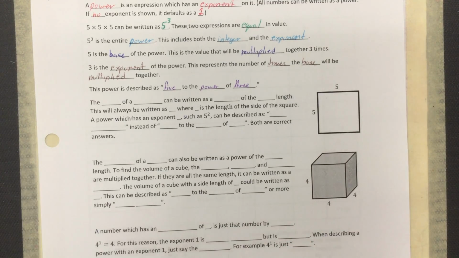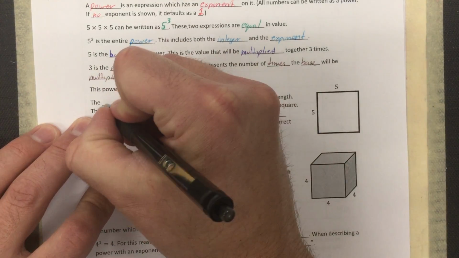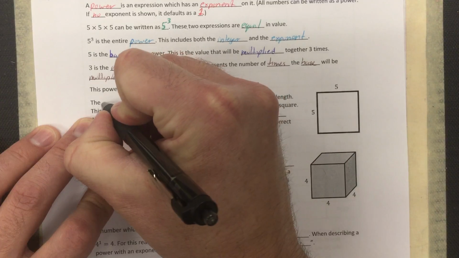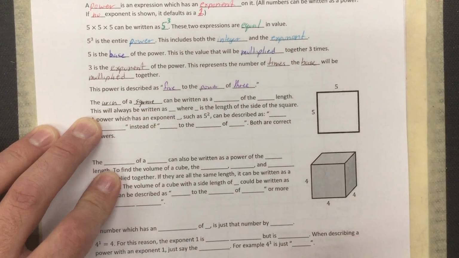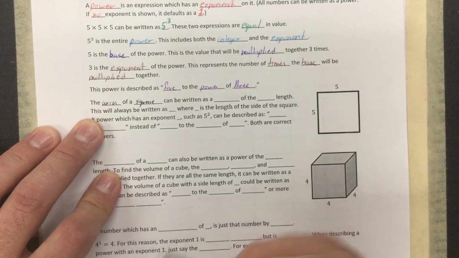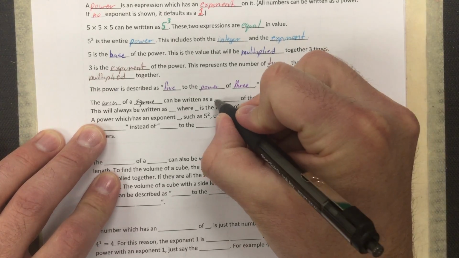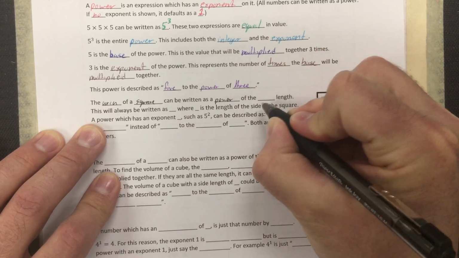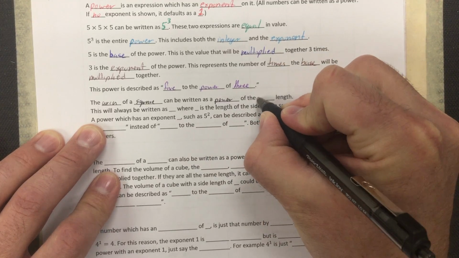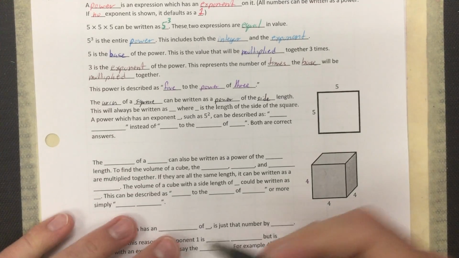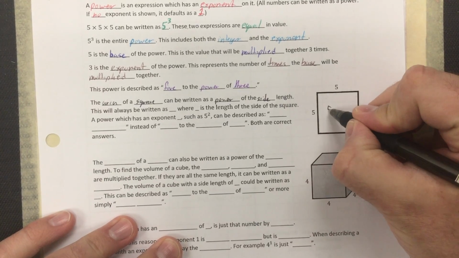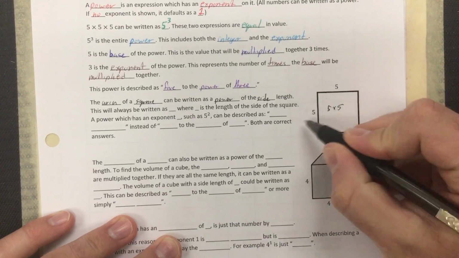Now, there are a couple of other ways of writing things out in words. Depending on what we have, if we take a look at the area of a square, this can be written as a power of the side length. We have 5 times 5, right?